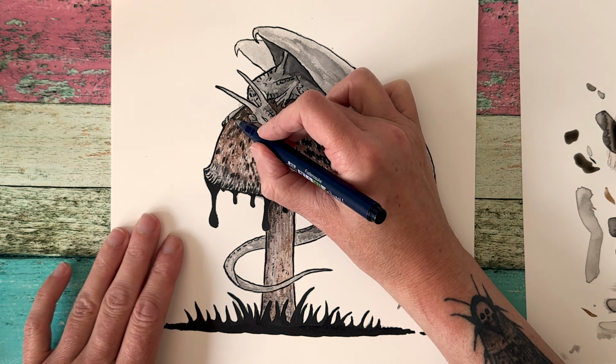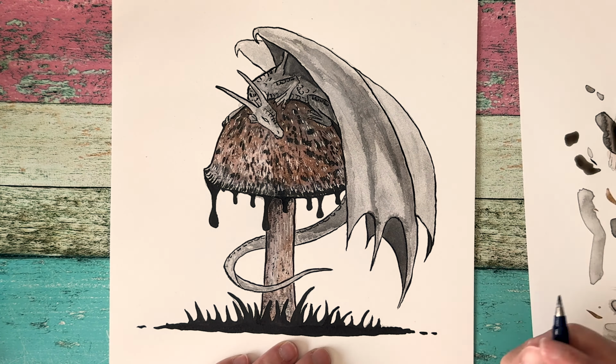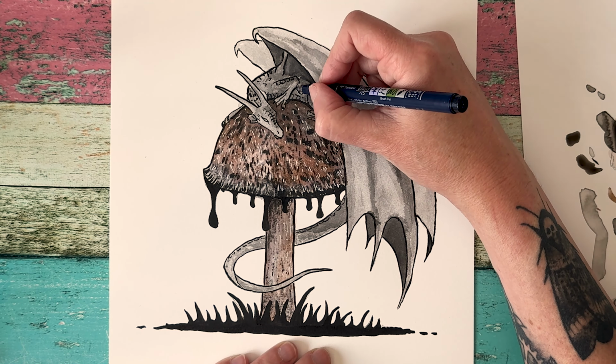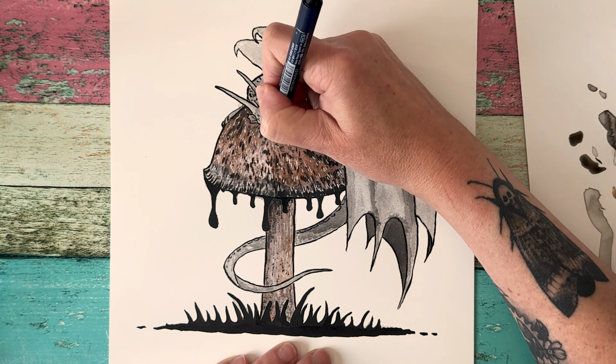And of course, a drawing in just black and white is still very awesome, but with color you can change the entire mood of a drawing, so it's a fun thing to experiment with.